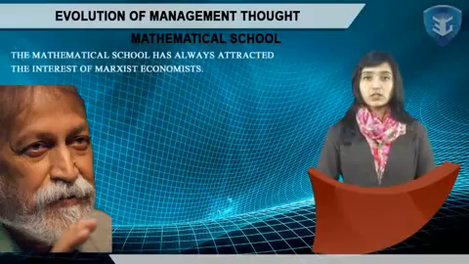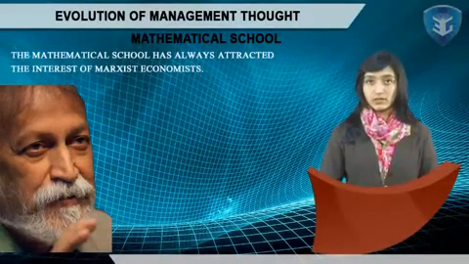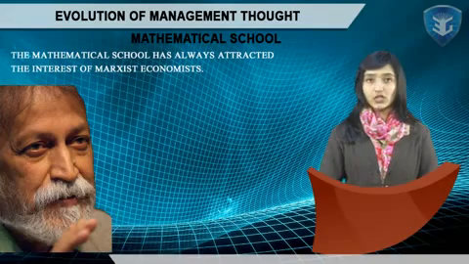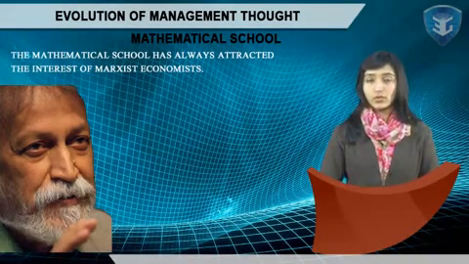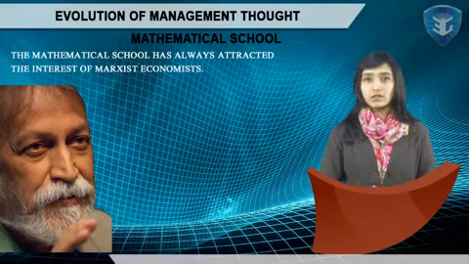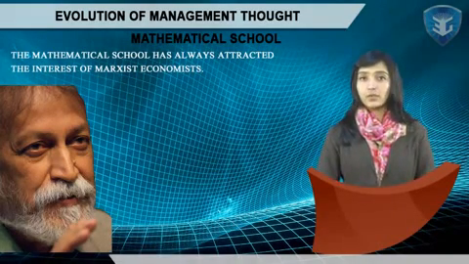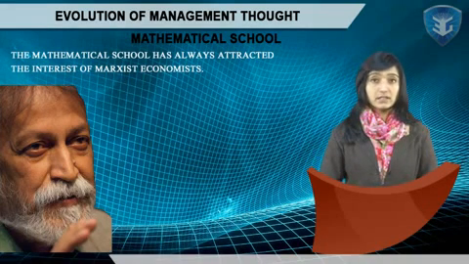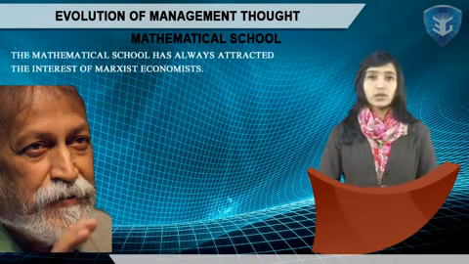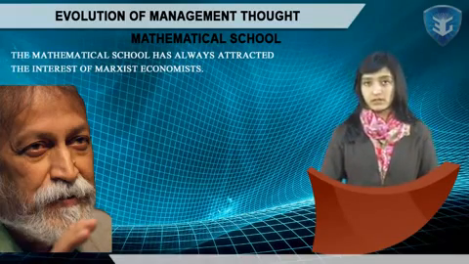The mathematical school has always attracted the interest of Marxist economists. Soviet economist I.G. Blumin made a thorough critical analysis of the representatives of the school as early as the 1920s. With the sharply increased use of mathematical models in Soviet economic science since the 1960s, the mathematical school has again become the object of intensive critical analysis.